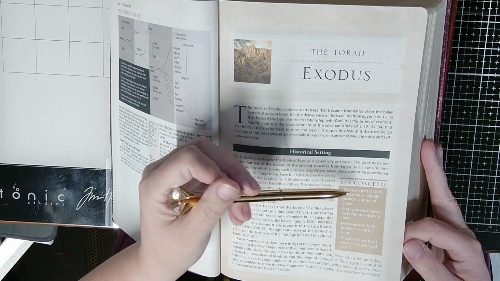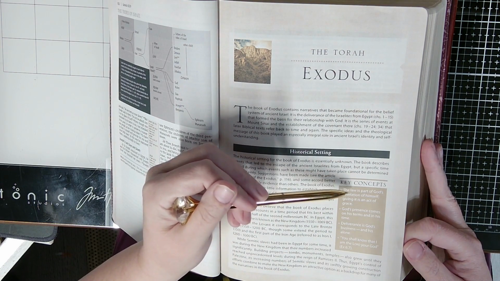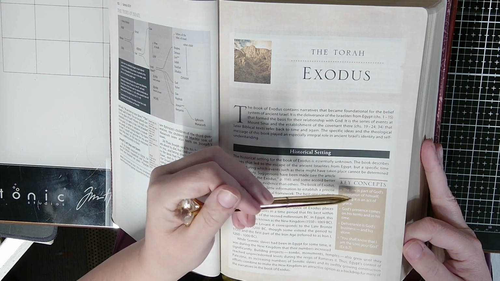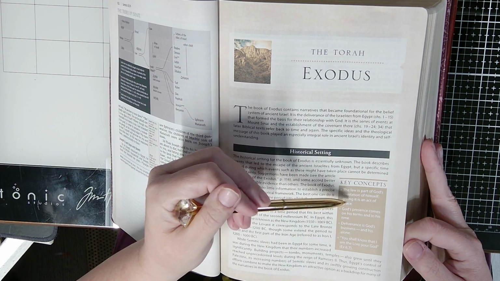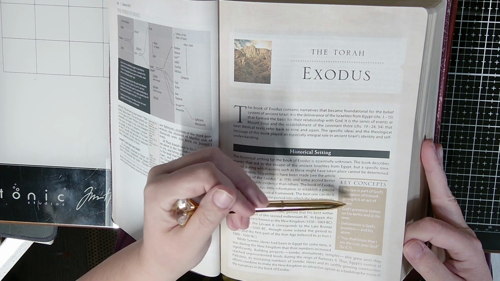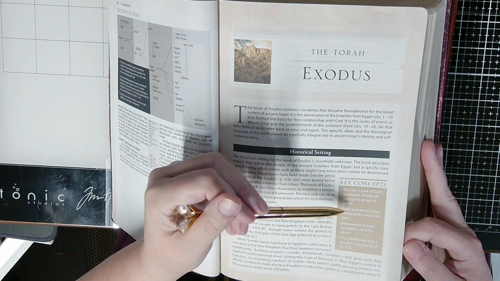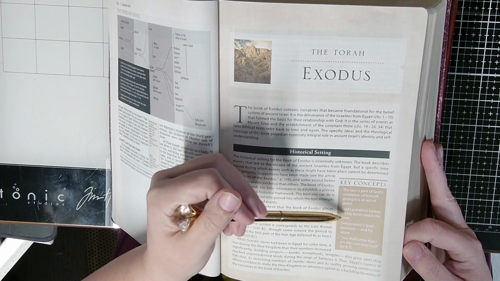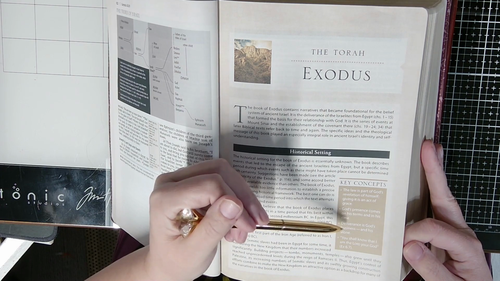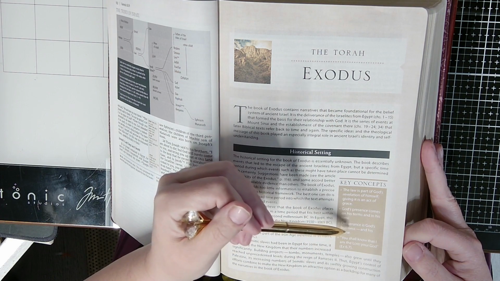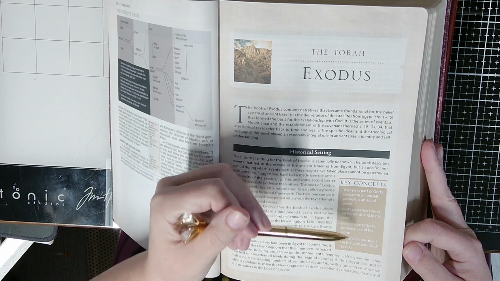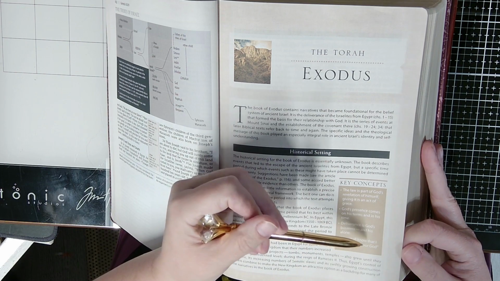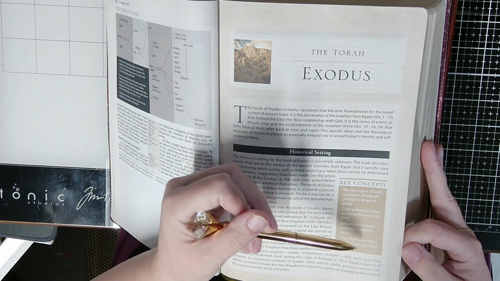Key concepts for the book of Exodus. The law is part of God's revelation of himself. Giving it is an act of grace. God's presence comes on his terms and in his time. Deliverance is God's business and his alone. You shall know that I am the Lord your God.